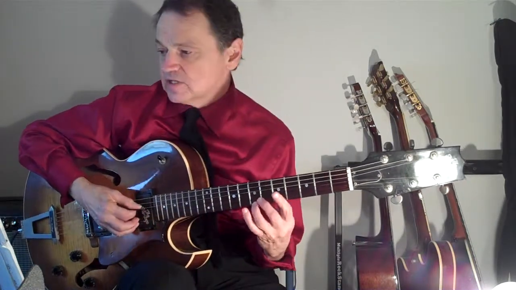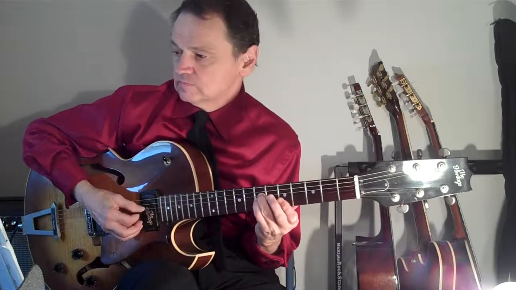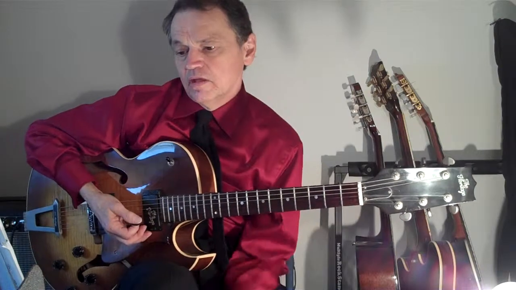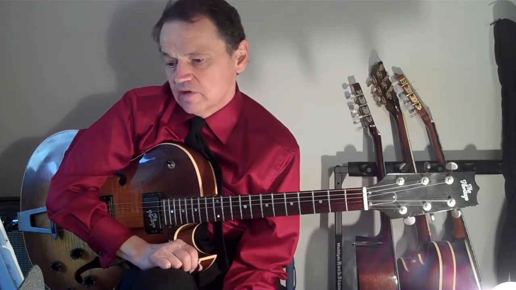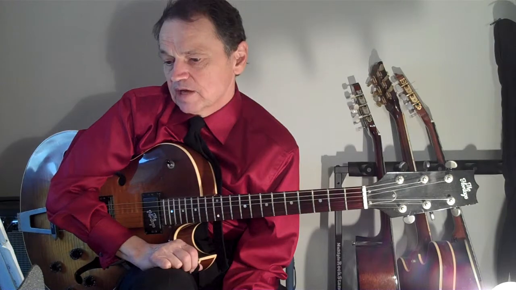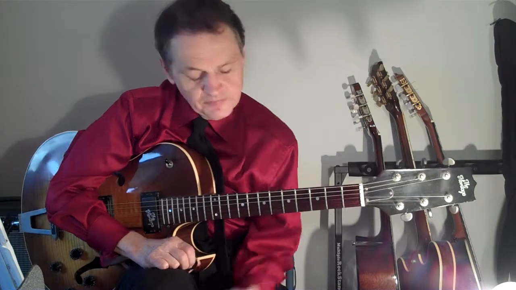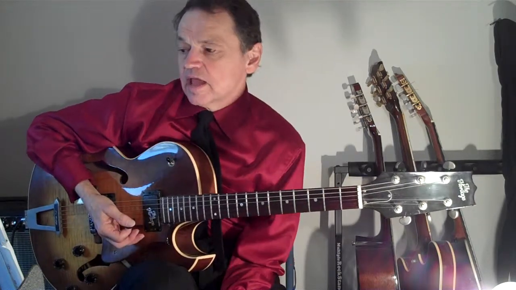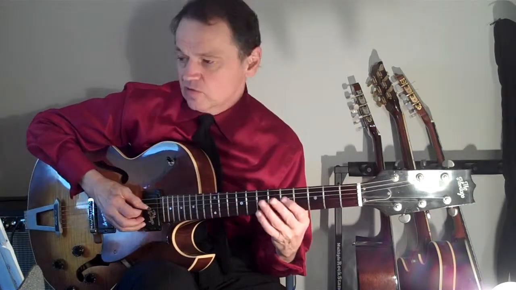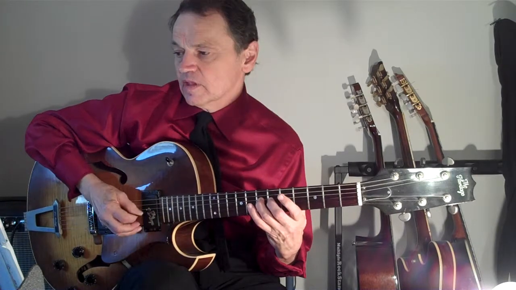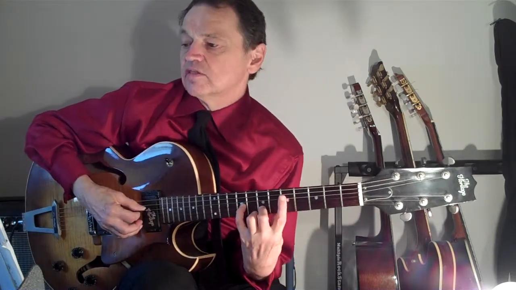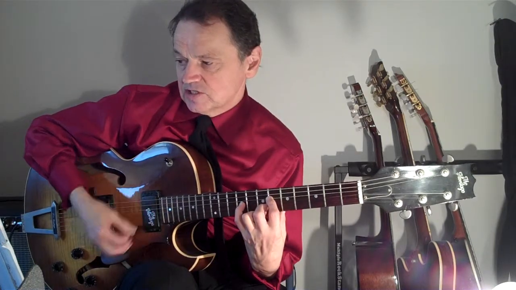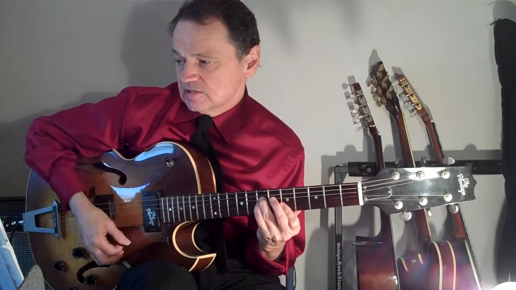Now measure number 18. We have a C chord with an augmented 11th and an augmented 5th. That would be this one. And again, the reason why I'm using that is to continue the chromatic bass line, to take me from this voicing on the last beat of measure 17 to the 1st beat of measure 18 to the 2nd beat of measure 18.